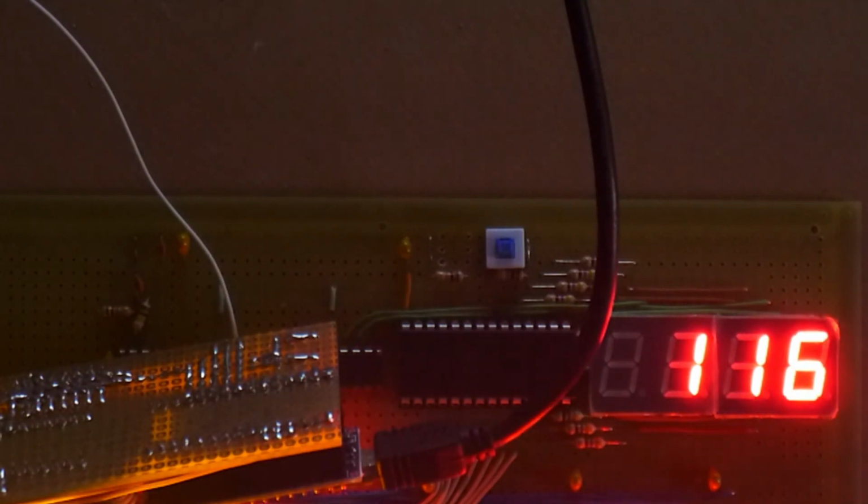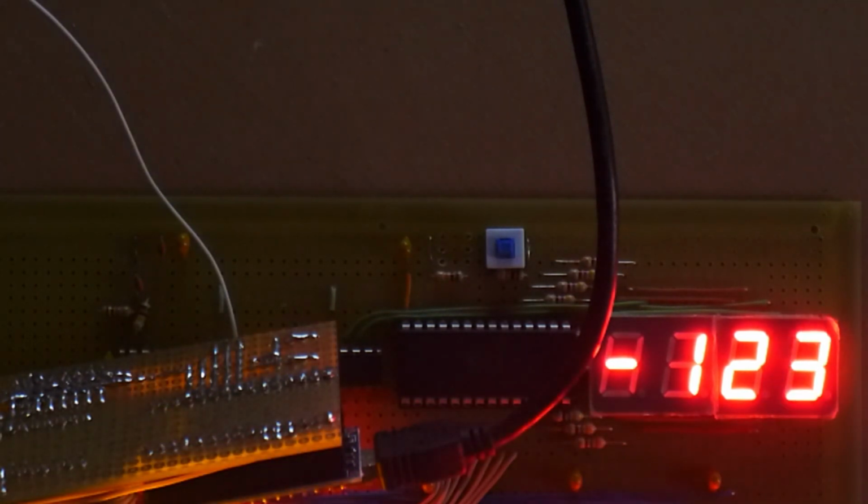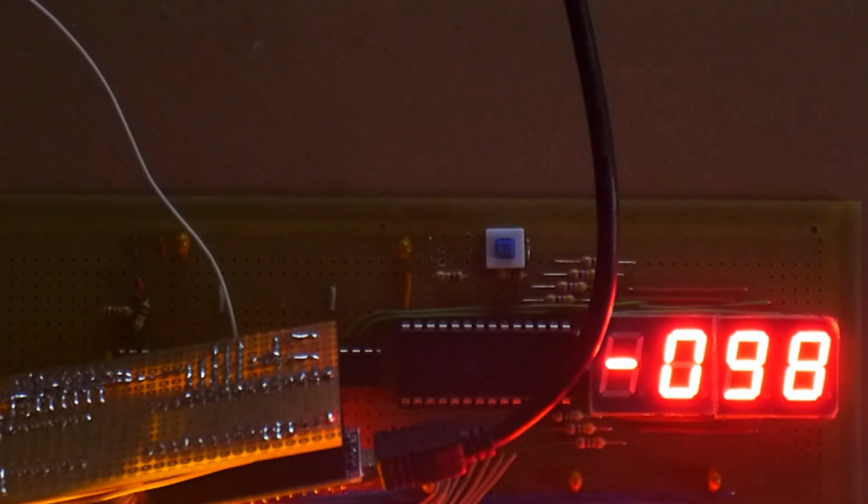And it's almost there, and we'll see that by 127 it should jump to minus 128. Yeah, that's it. Now it's counting towards 0 as it would from 255.